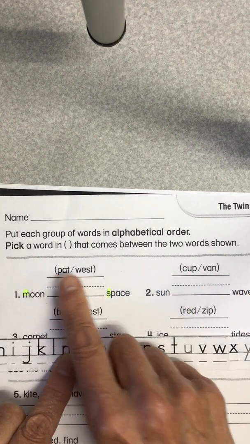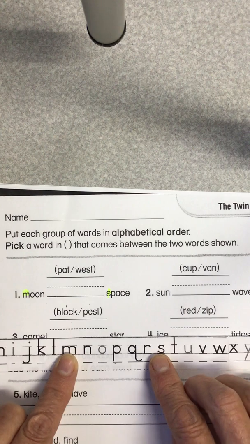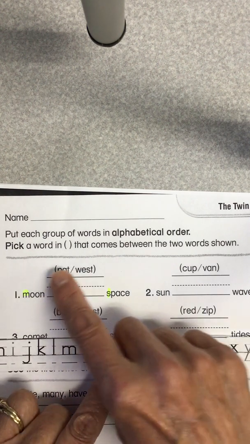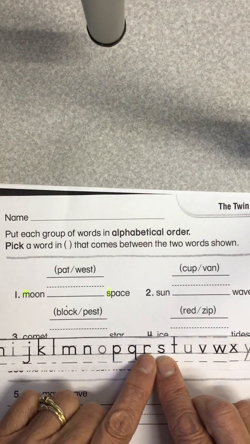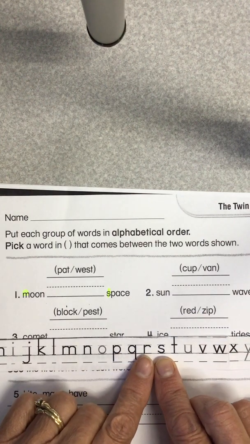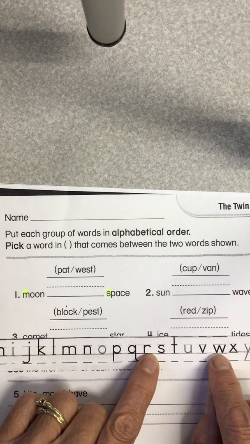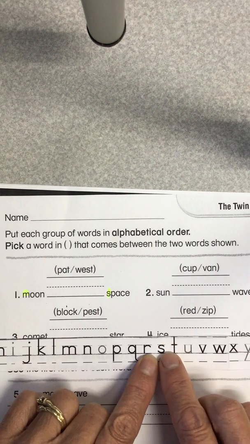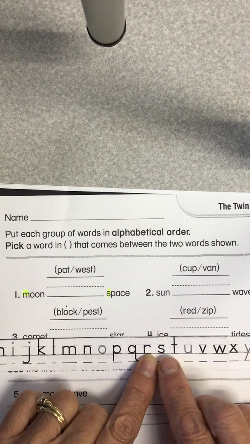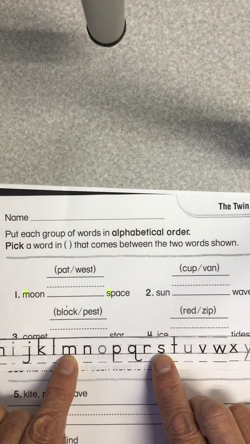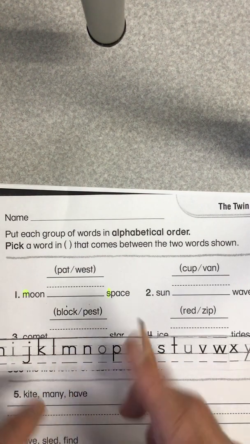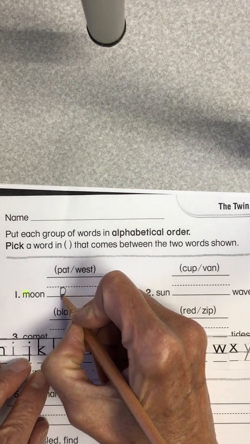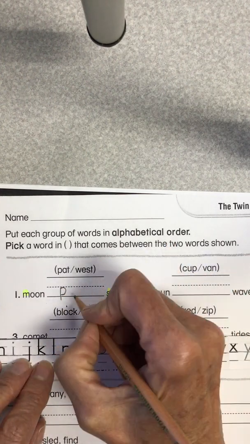I've got to see if Pat or West fits between moon and space. So I'm looking at M, N, O, P. Oh, Pat starts with a P, Q, R, S. So I know the word is Pat. West would be way down here. It starts with a W. That's way out of the way past S. So it doesn't fit in between M and S. So what we're going to do is write the word Pat, because P fits in between moon and space.